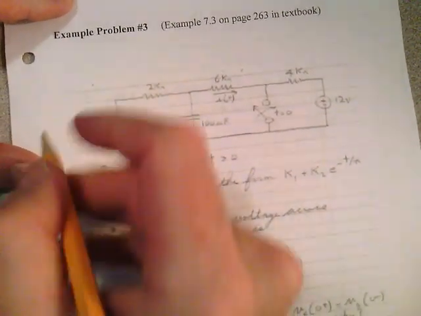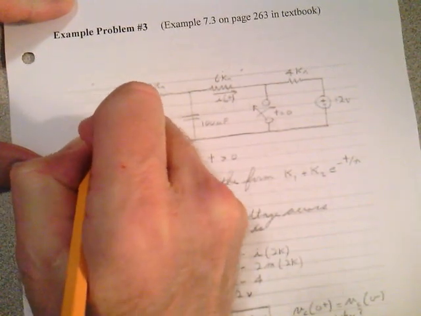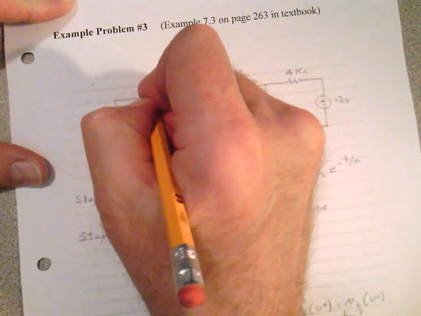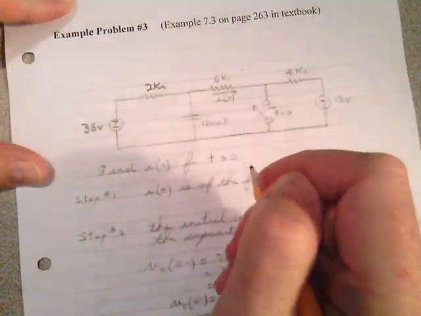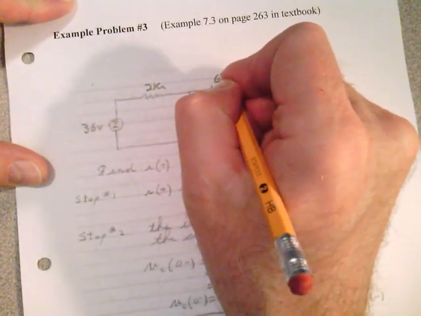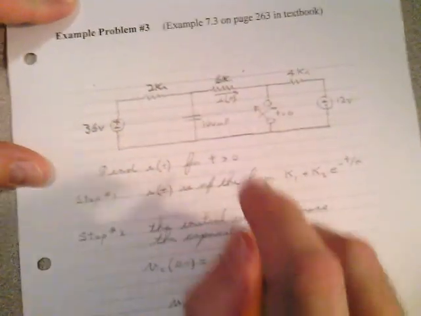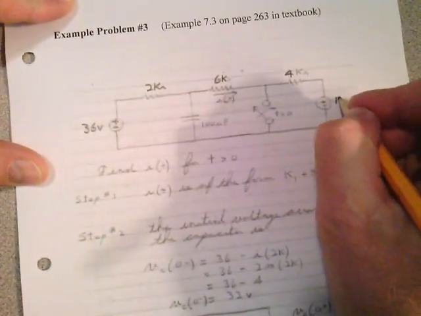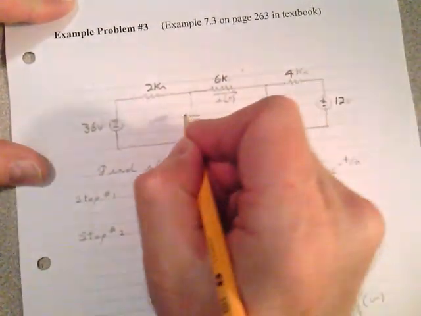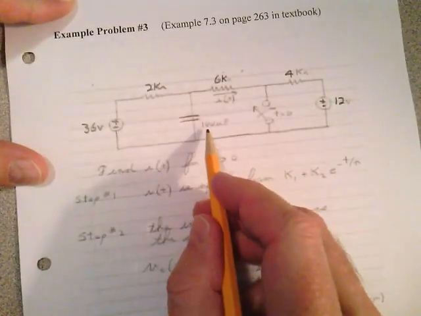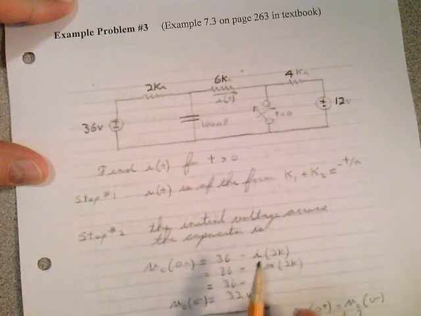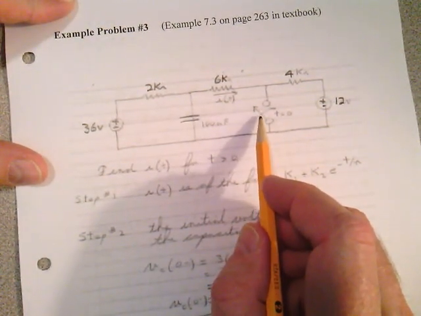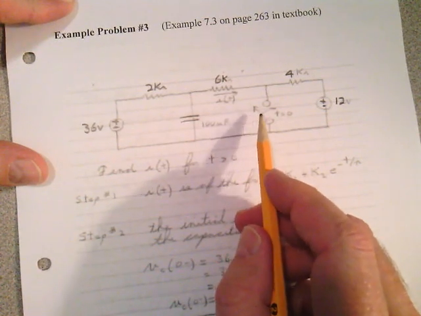There's a 36 volts source out here, plus to minus. There's a 2K ohm resistor up here. There's a 6K ohm resistor at this point. There's a 4K ohm resistor here. There's a 12 volt source out here, plus to minus. The capacitor's sitting right here at 100 microfarads. And this switch is opened. The switch is going to be open for a long period of time.